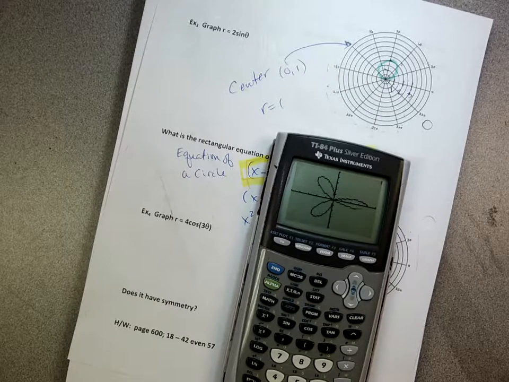Mine is making triangles. Oh, it did, yeah. I like reading those. It makes cooler shapes.